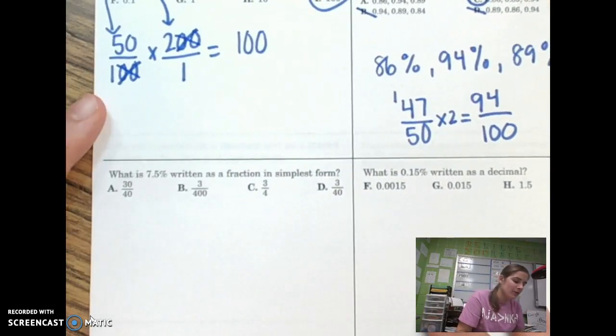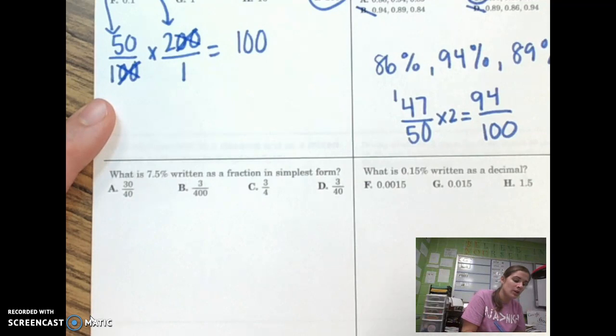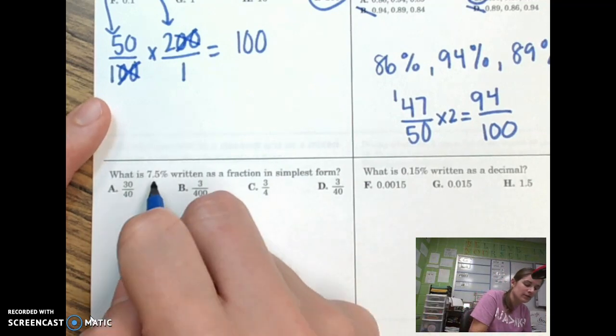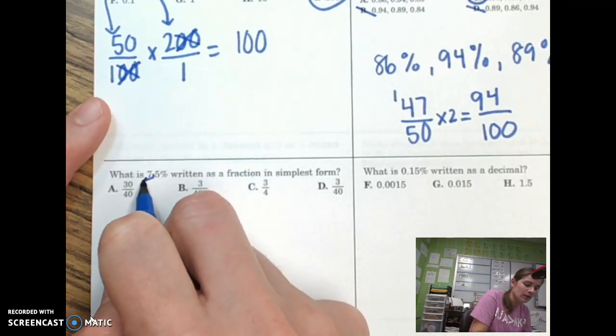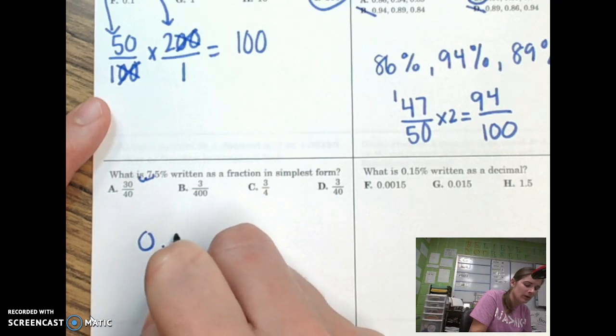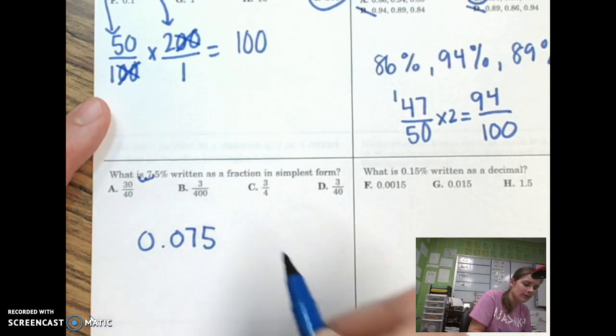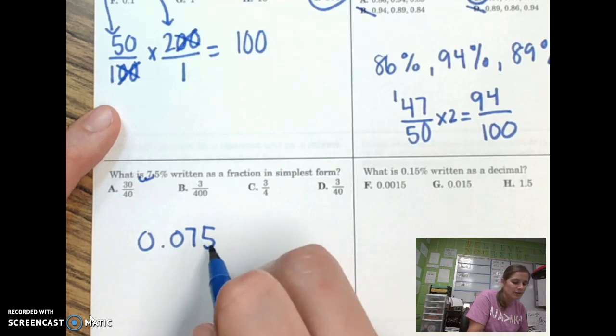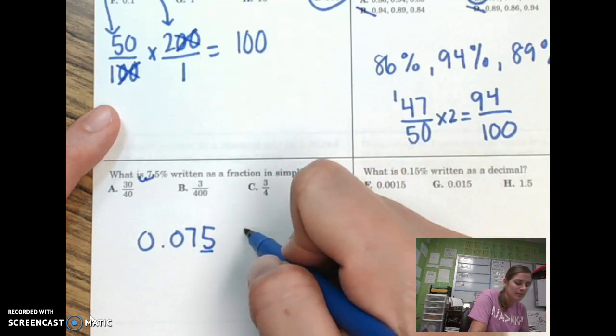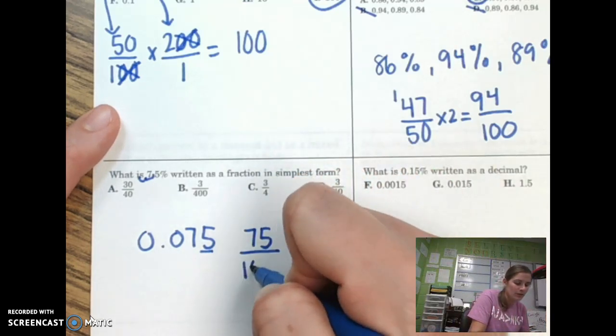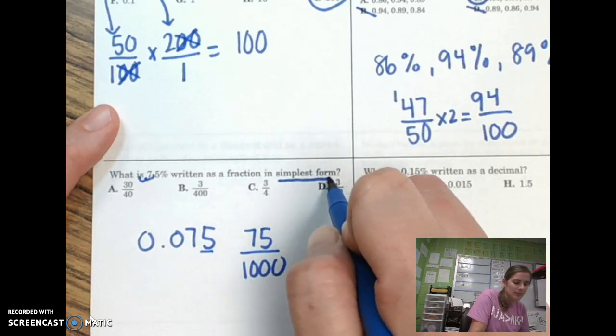What is 7.5%? Written as a fraction in the simplest form. So first we have to get rid of that little percent sign. So we're going to go 1, 2. So 0.075. And now we're going to write that as a fraction. This 5 is in the thousandths place, so 75 over 1,000.